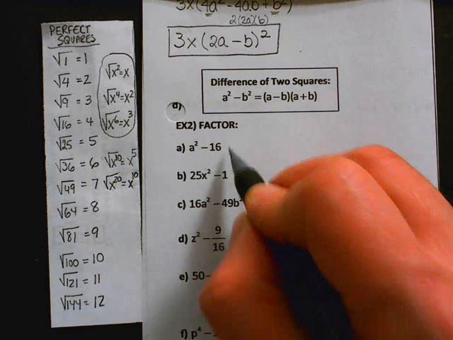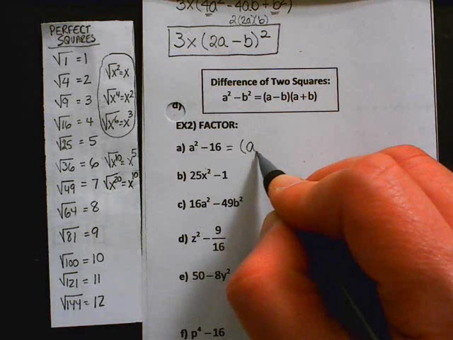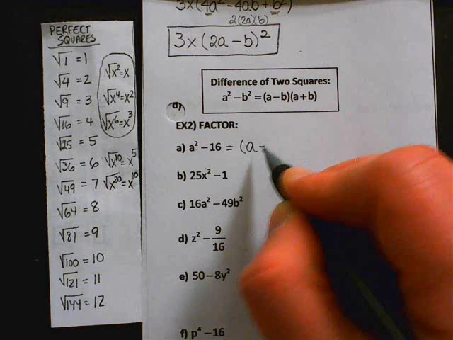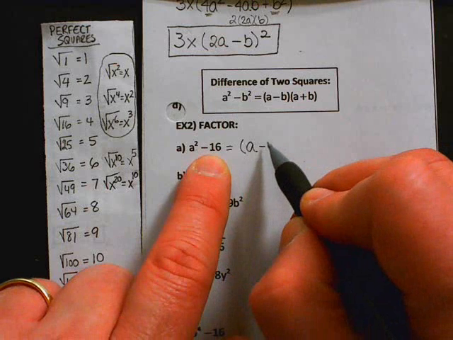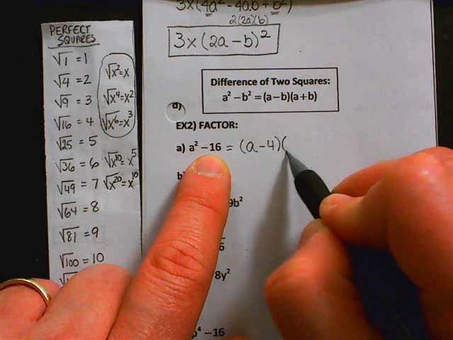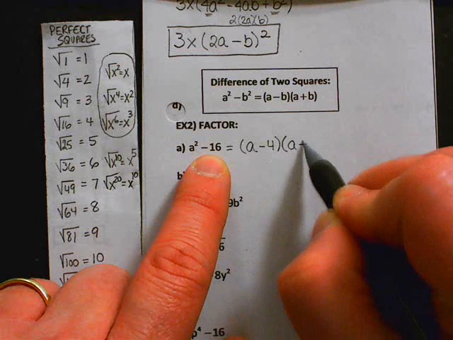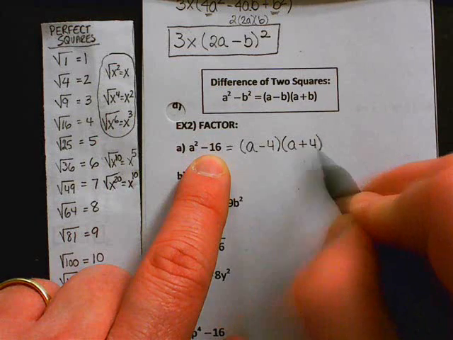So applying the rule here, I'll take the square root of the first term, it becomes a, minus the square root of the second term, square root of 16 is 4, and then I copy the first term, but I put a plus now, plus 4, and that's it.